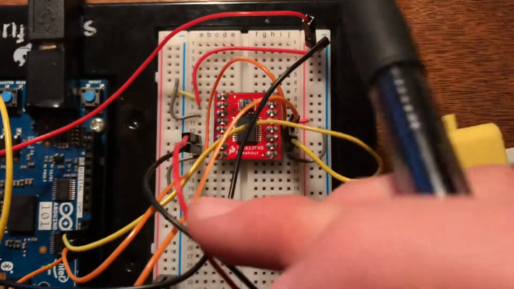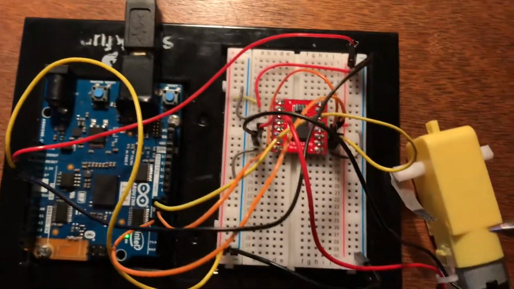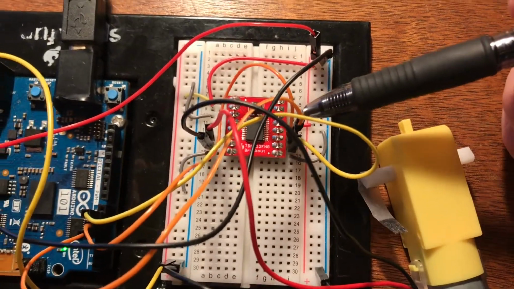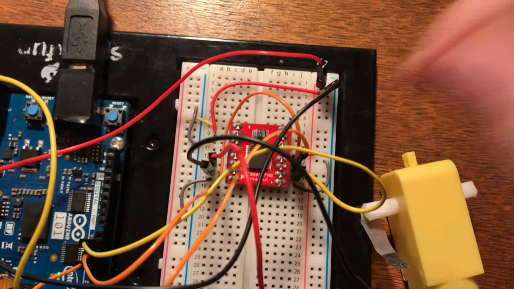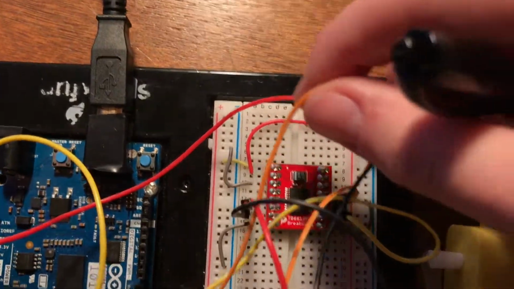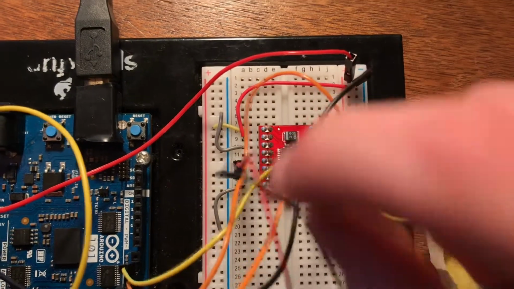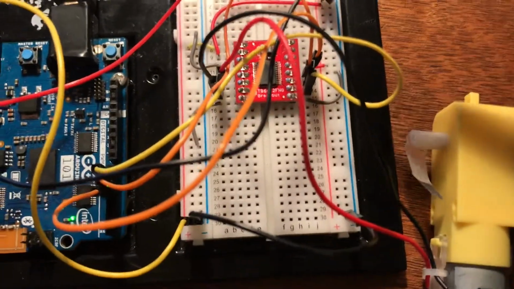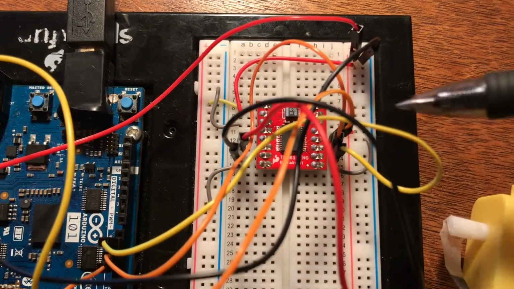And then we have our pins controlling the motor and the different directions of the motor. So this first wire here is connected to pin number 4 on the Arduino board. That's the pin number DIRA on the board here.